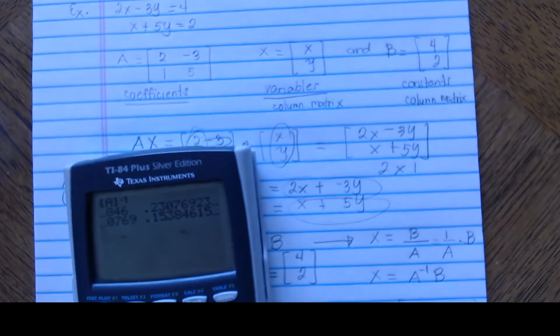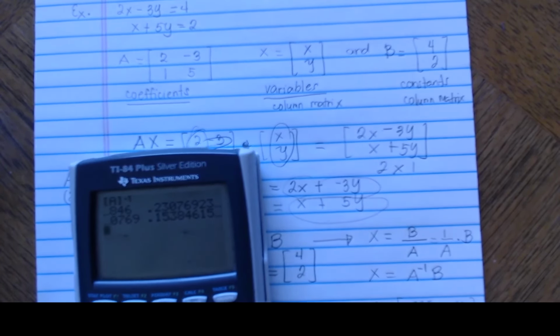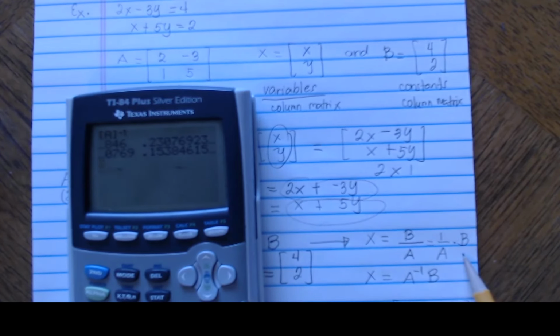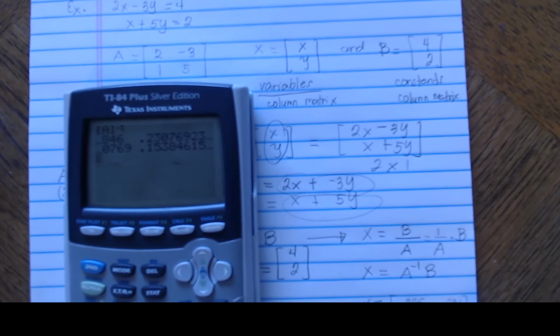This matrix is now your inverse matrix, and you multiply by B, which was 4, 2.